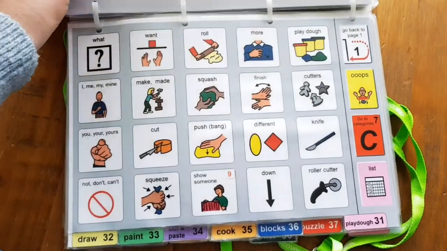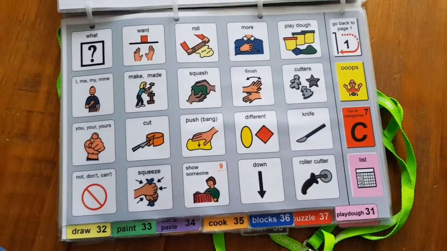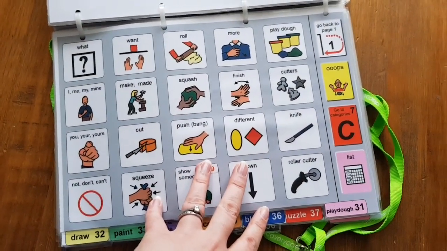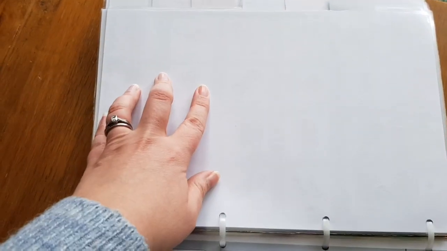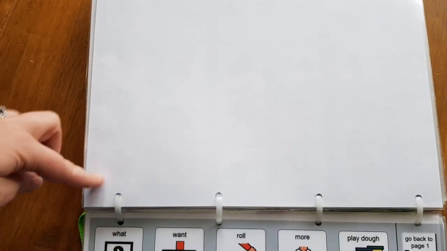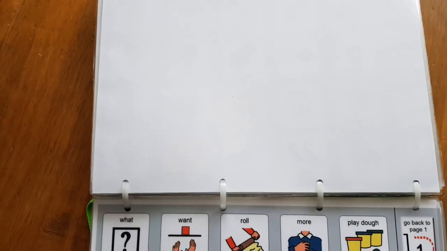Also here you'll see that there is a list. This is just a trial book, so it's not been personalised at all and it doesn't have any lists in it. But the lists generally would be on this blank page here, and you would just write any of the extra vocab that you needed within there, and then generally they would be read out and the person could choose, because they would tend to just be written within the lists.